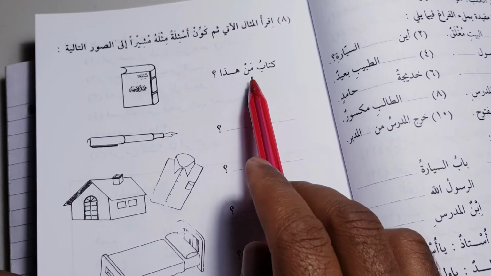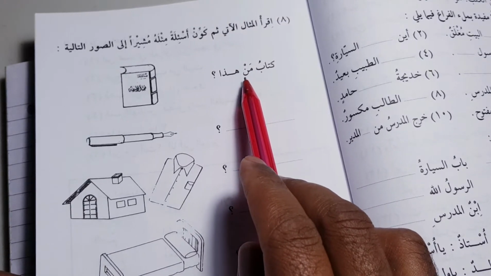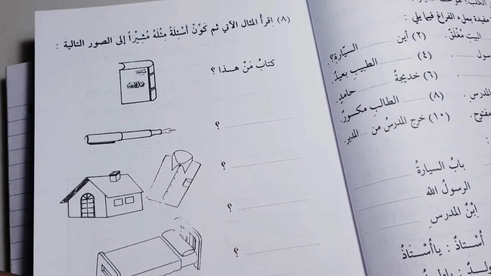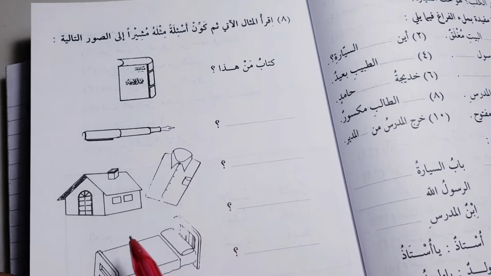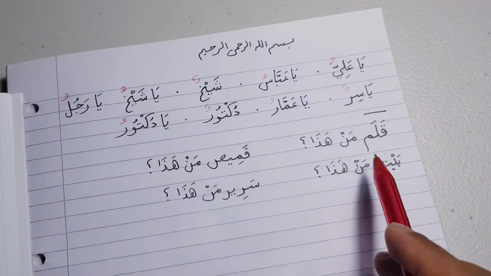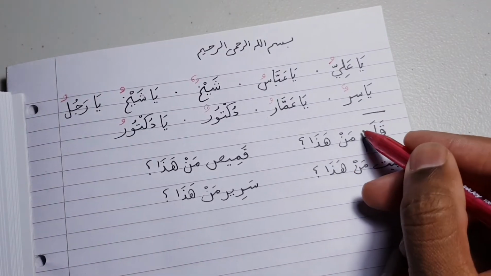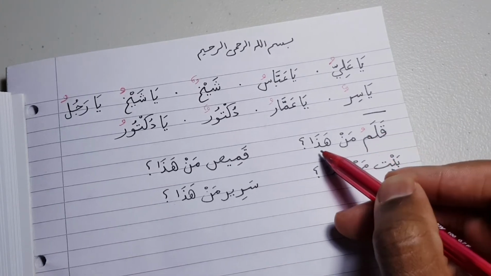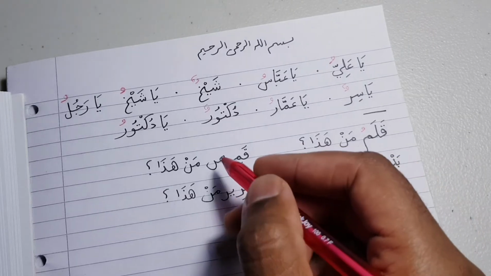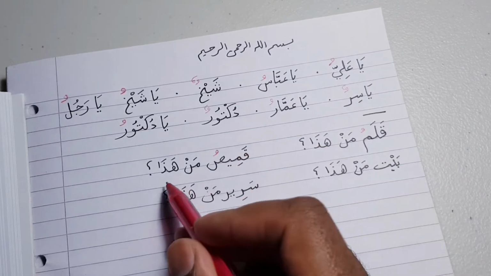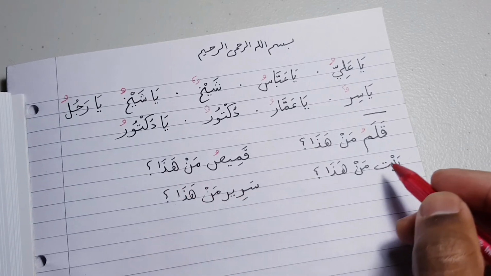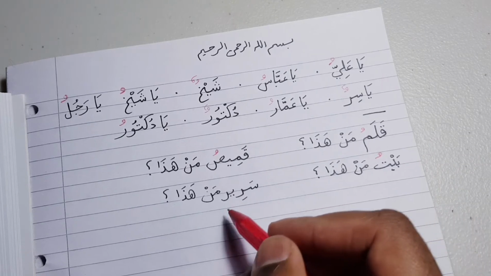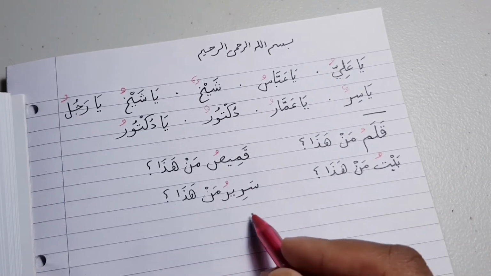Kitabu man hada. So the mudaf ilayhi is what's unknown, so we've replaced it with man, the ismul istifham man. Whose book is this? So we need to construct similar questions referencing these objects here. I've written it out already, so all I'm going to do is place a dhamma here because it's mudaf, right? Mudaf does not have tanween. So qalamu man hadha. Whose pen is this? Qamisu man hadha. Whose shirt is this? Baytu man hadha. Whose house is this? Sariru man hadha. Whose bed is this?